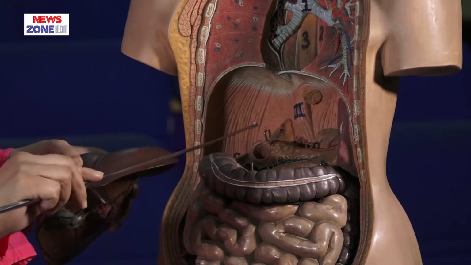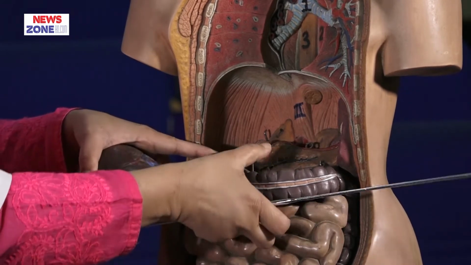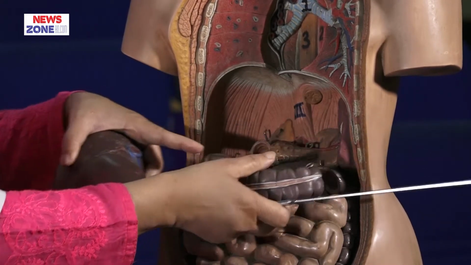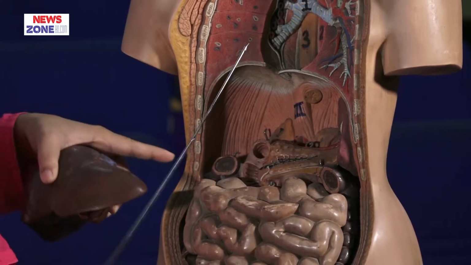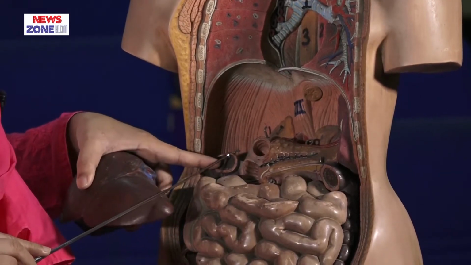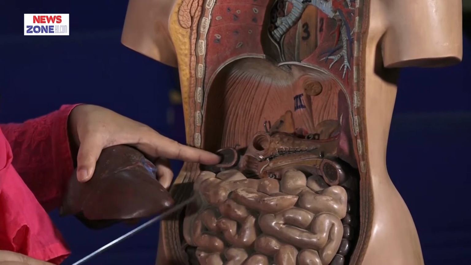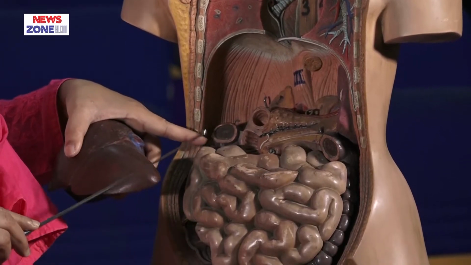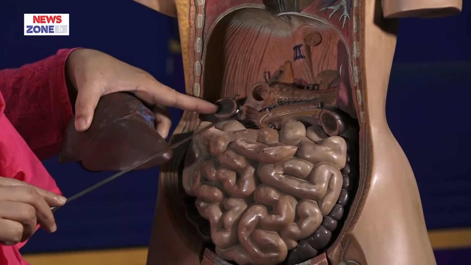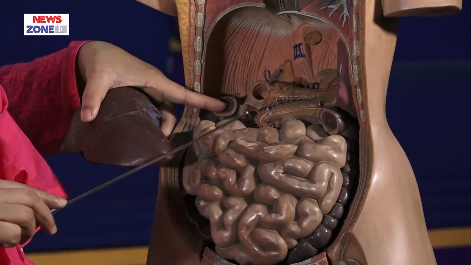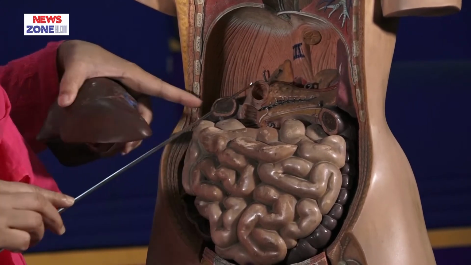We call it the transverse colon, right colic flexure. This is the transverse colon. This is the ascending colon. So there is the right colic flexure, and this is the duodenum, and this is the pyloric part of the stomach.